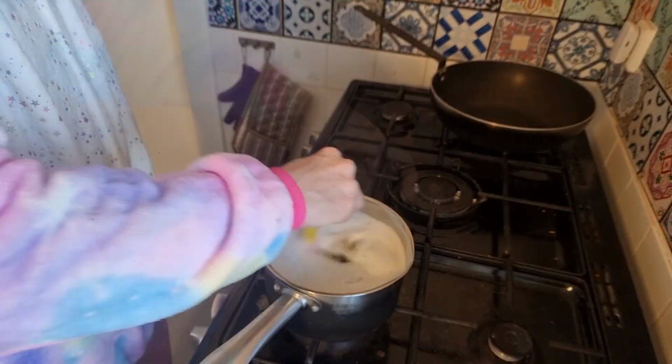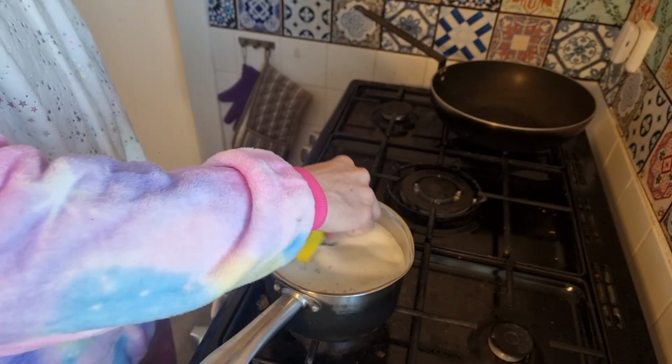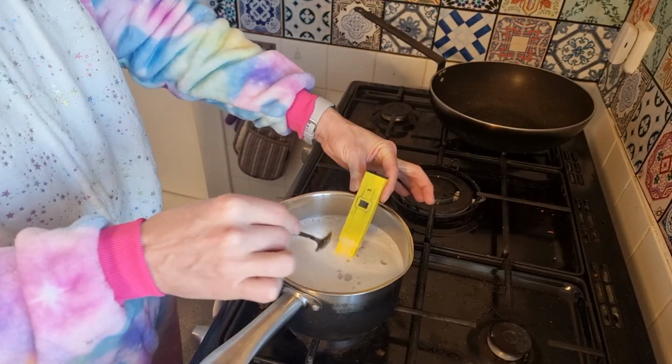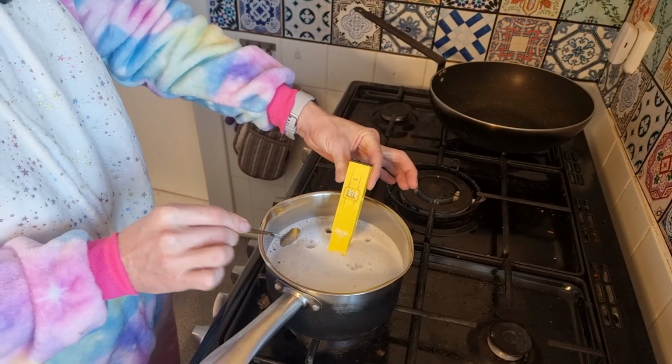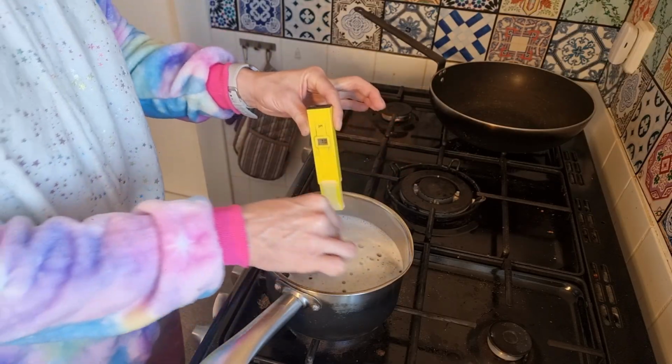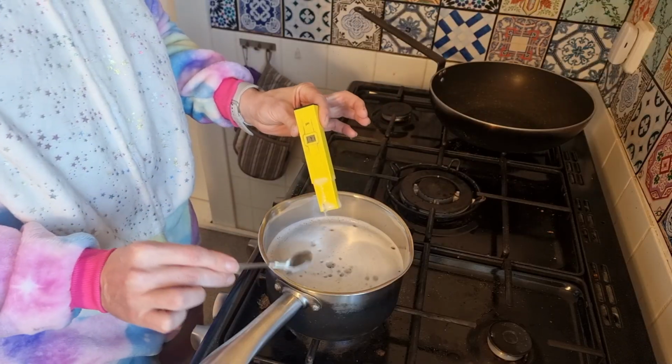I think this will be it. 6.9. Okay, I'm happy at this. We're now at 6.97. Yay! Hopefully this is accurate. If not, well, there's not much I can do about it.